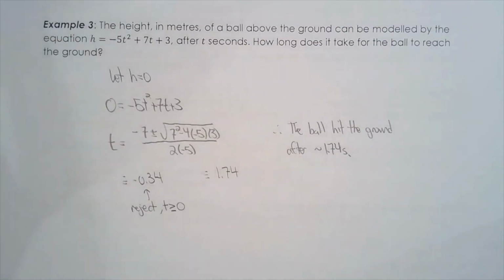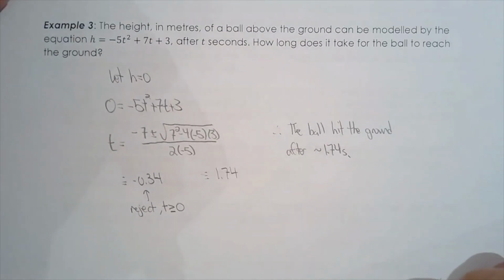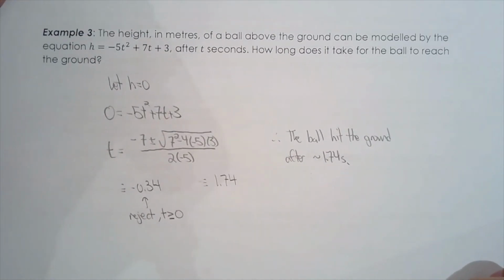Okay, and we'll tell you, of course, round it to 2 decimal places or whatever. Anyways, there we go. So now you have the ability to solve all the quadratic equations you want. If it's not factorable, use a quadratic formula. Forget the quadratic formula, no problem. Complete the square.